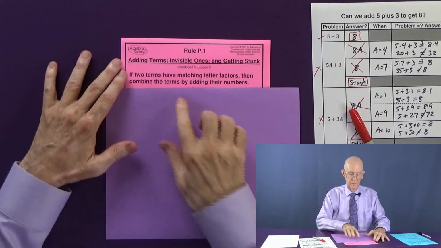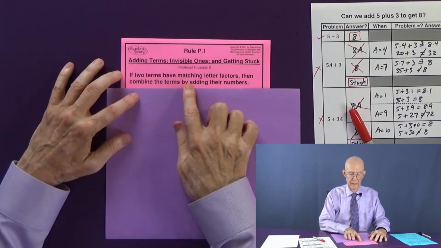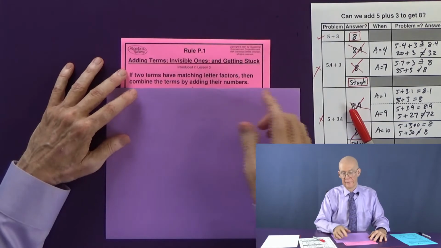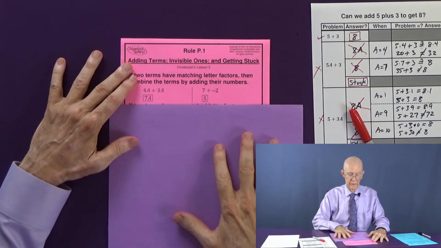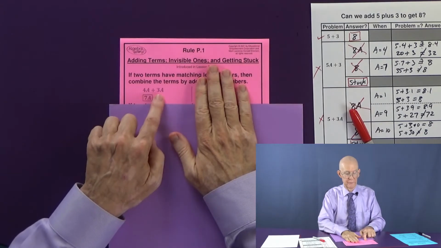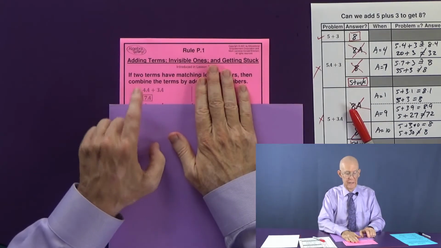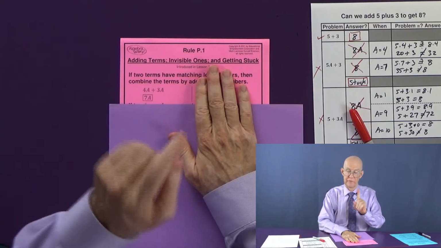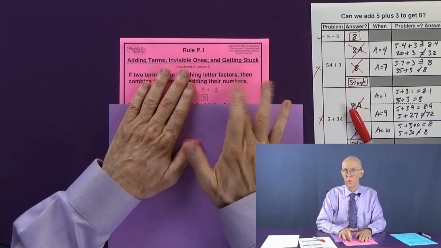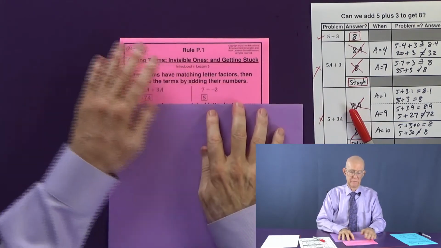Okay, if two terms have matching letter factors, then combine the terms and add their numbers. This is what we just learned. So in this one here, cover that one up, it's 4a plus 3a. They both have a, you can add them, you get 7a, keep the same letter. Over here, 7 plus negative 2, no letter in either one, you can add them and get the 5.